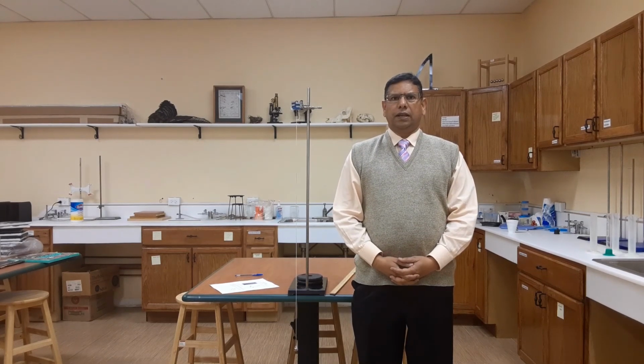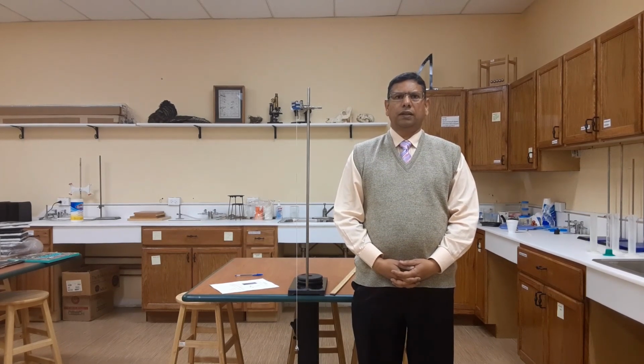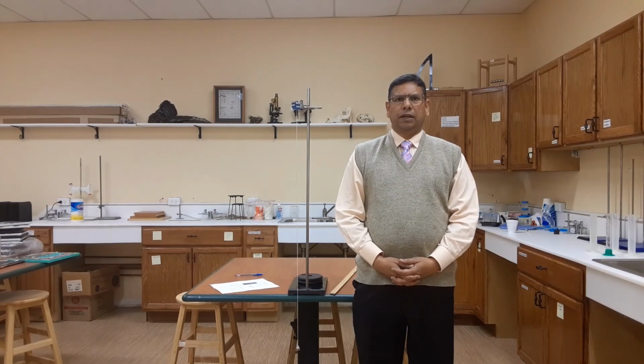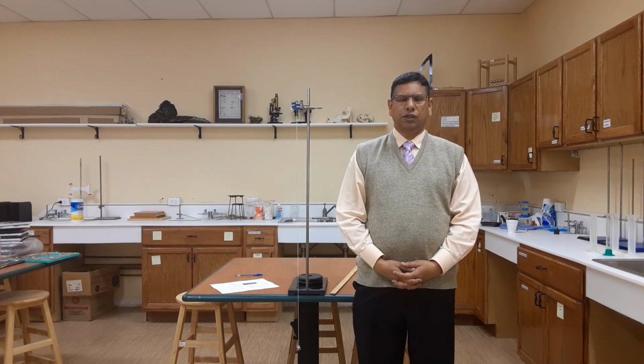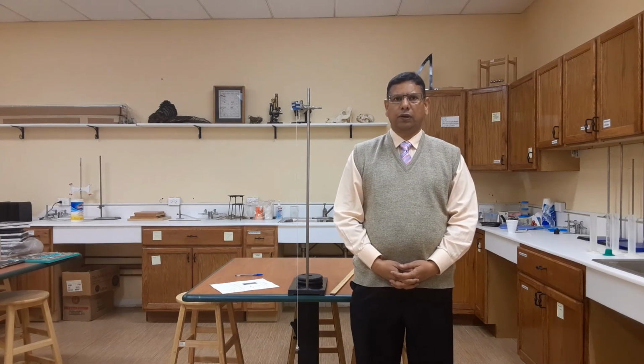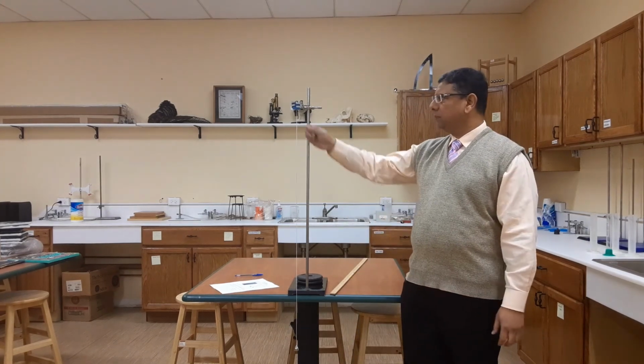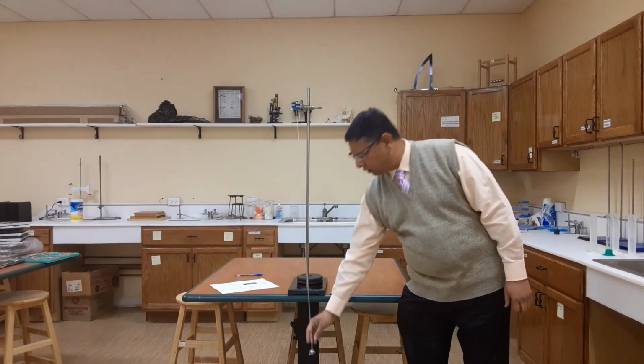Hello students, in today's lab we will look at the oscillations of a simple pendulum and use them to get a value of g, the acceleration due to gravity or the acceleration of free fall. So what is a simple pendulum? A simple pendulum is simply a mass at the end of a thread.